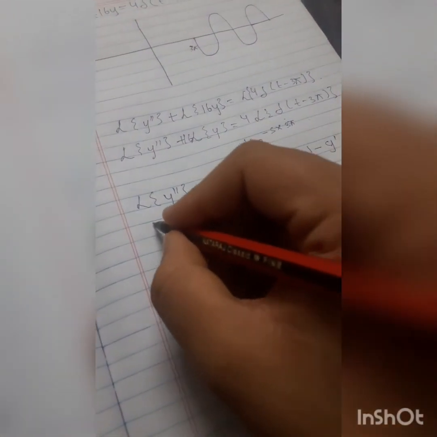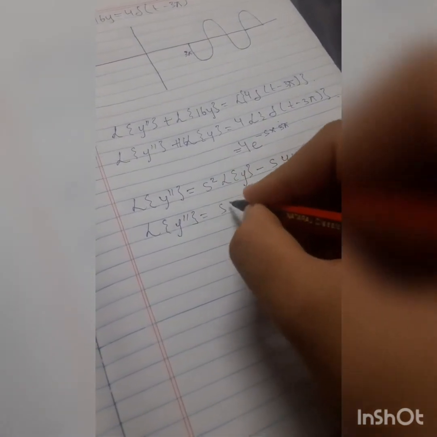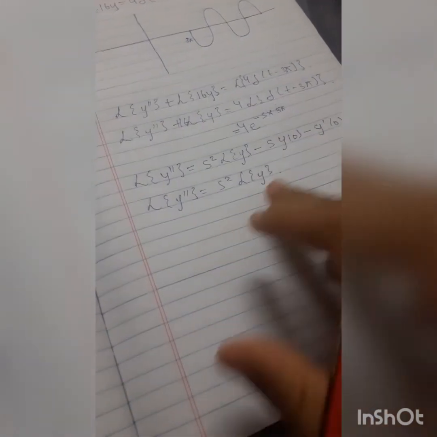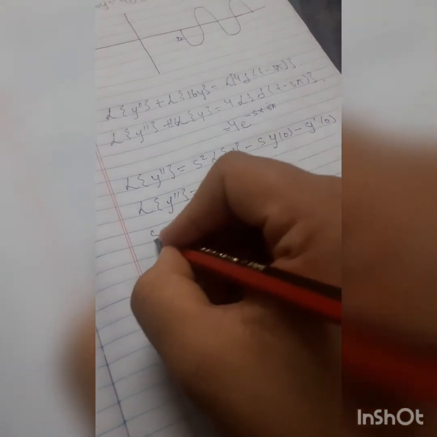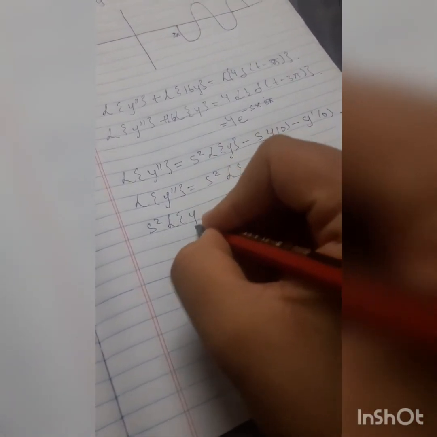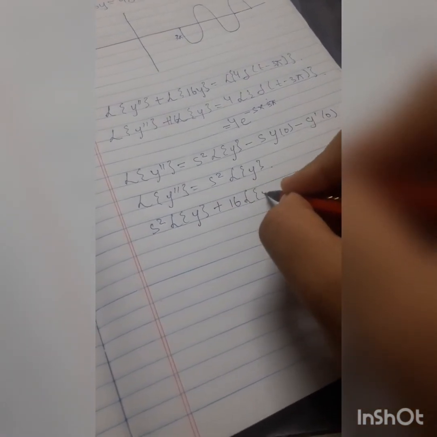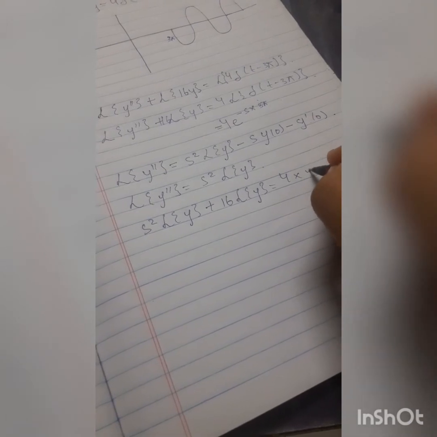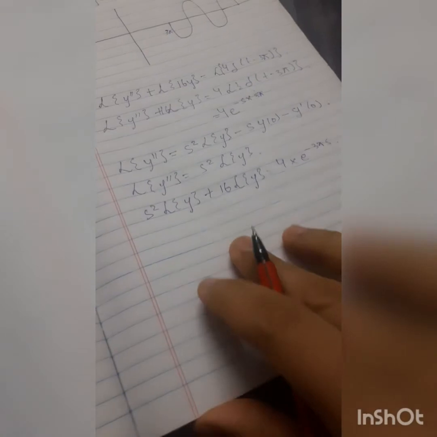So s square into Laplace transform of y plus 16 into Laplace transform of y is equal to 4 into e to the power minus 3 pi s.